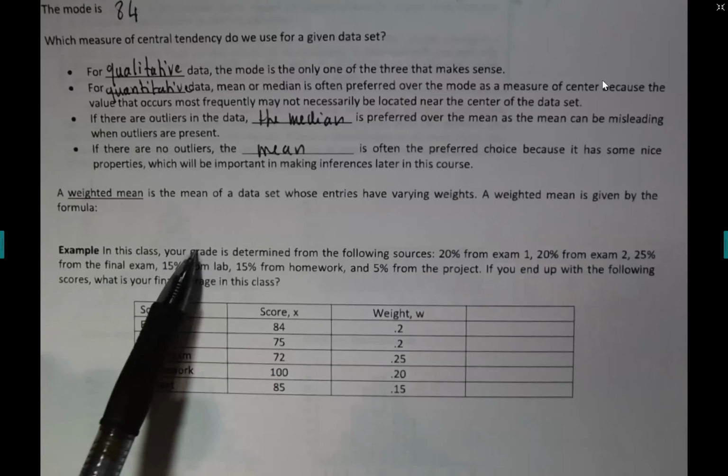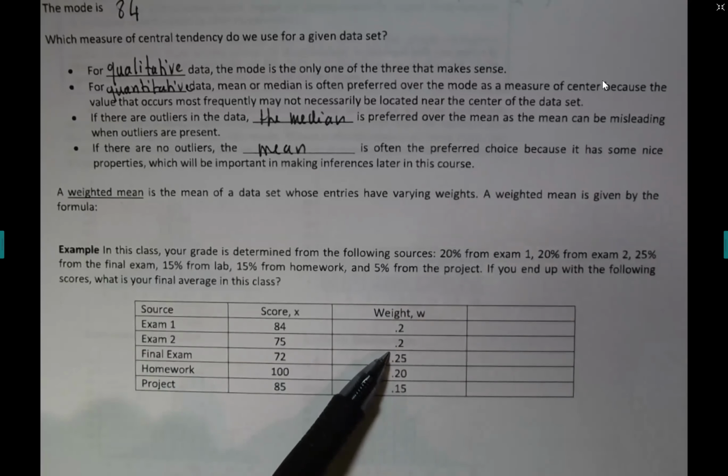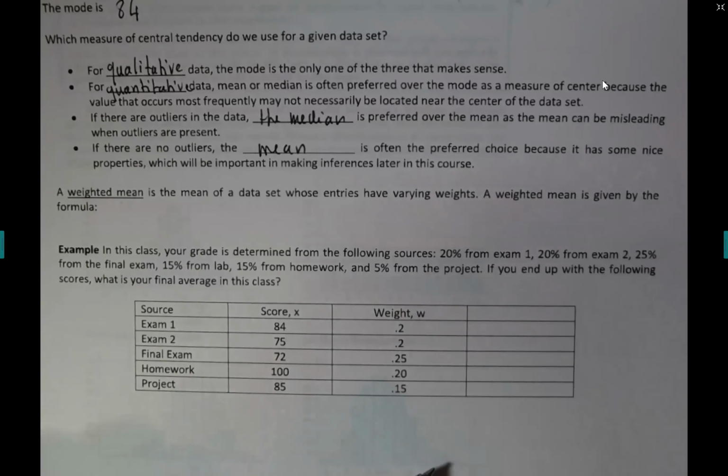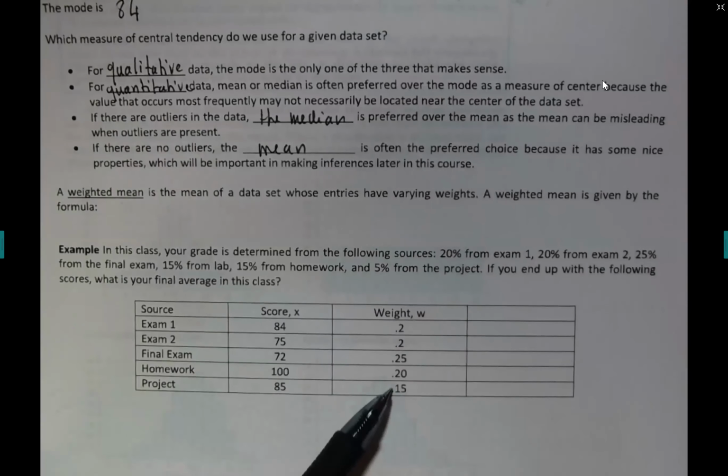In this class, your grade is determined from the following sources. So 20% exam 1, 20% exam 2, 25% exam final. That's not your syllabus, just making this up. 15% from lab, from homework, 5% from project. If you end up with the following scores, what's your average?